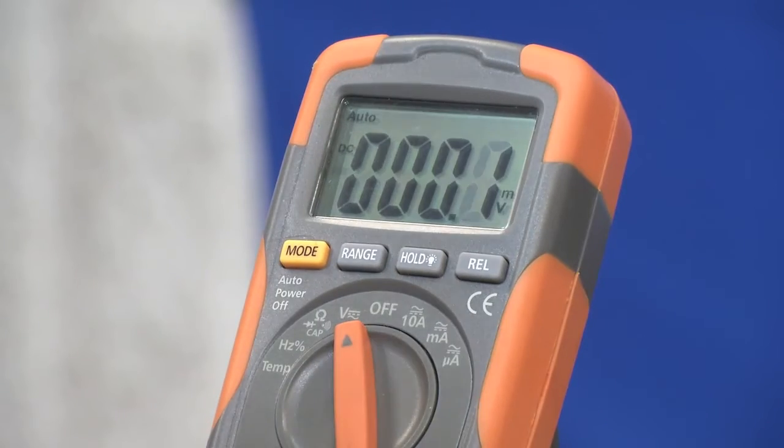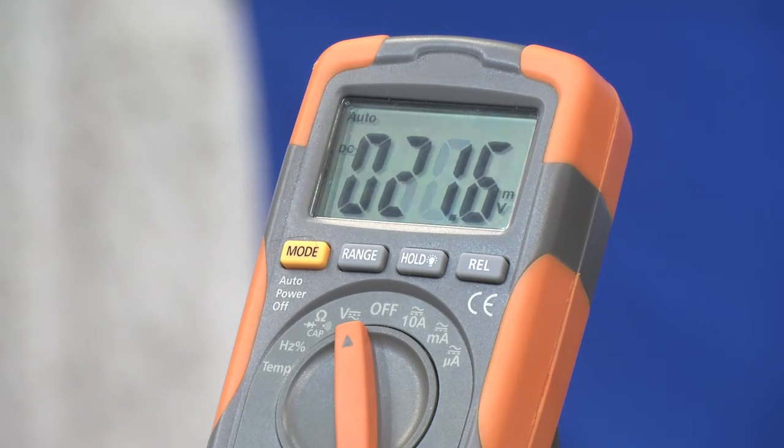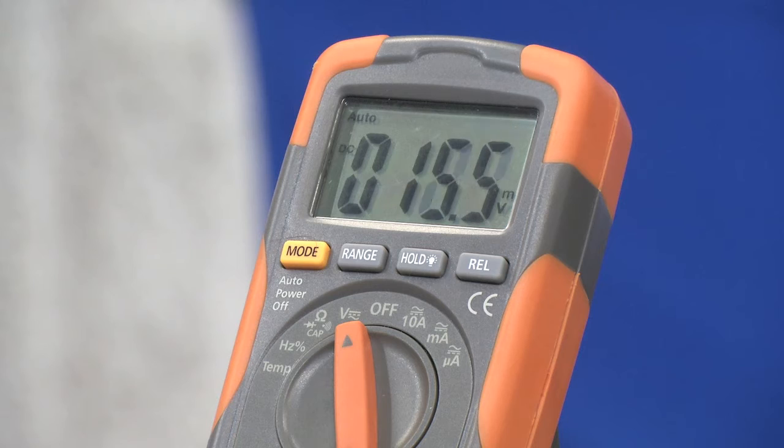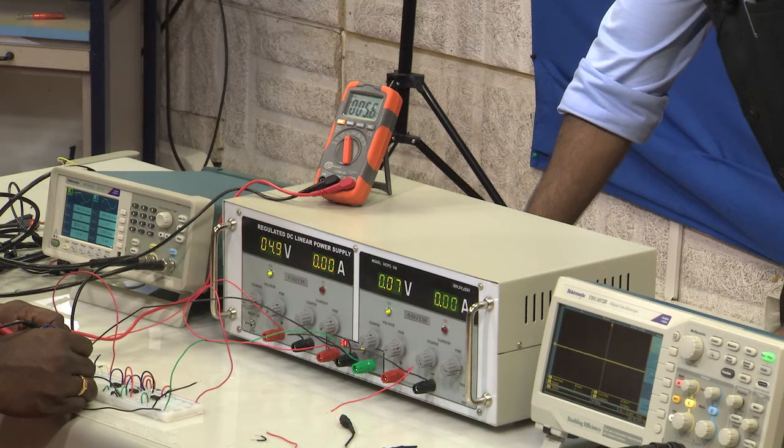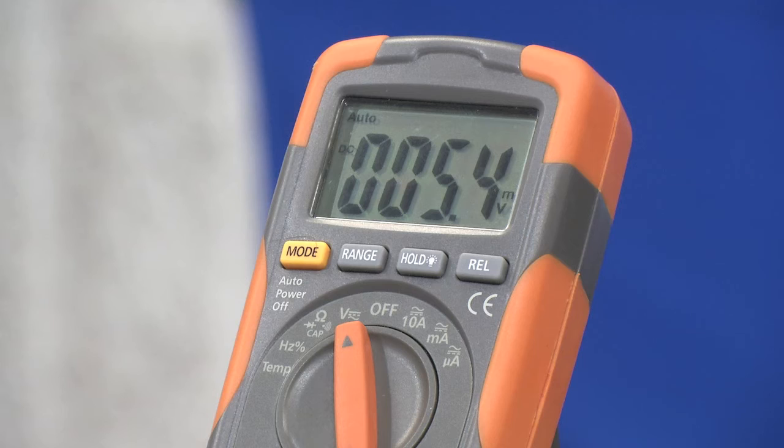So, let us see, he is measuring the output voltage, and you can see the voltage is close to 5.4 millivolts, right, 5.4 millivolts.